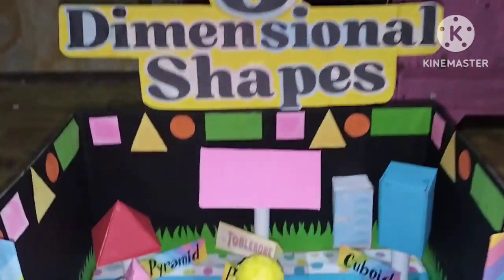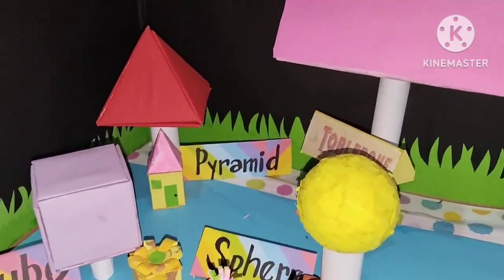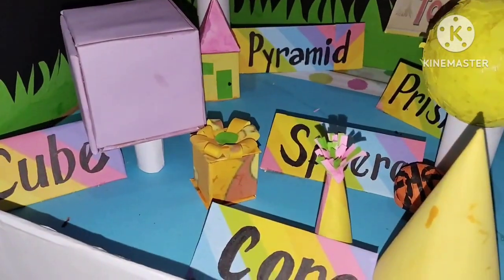Finally, my finished output. There we can see the different three-dimensional shapes and their examples.